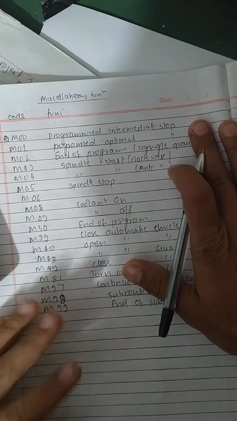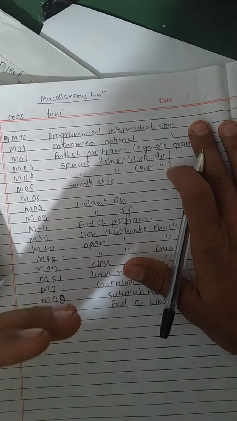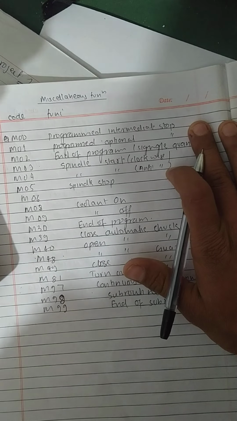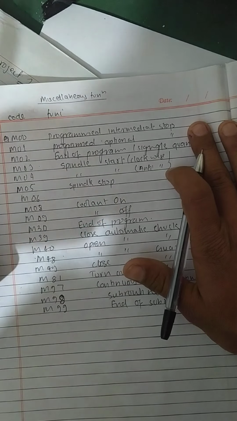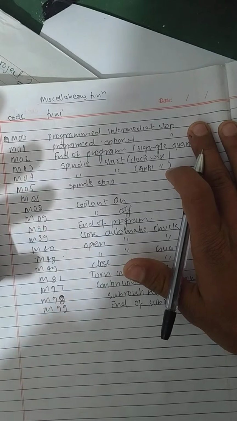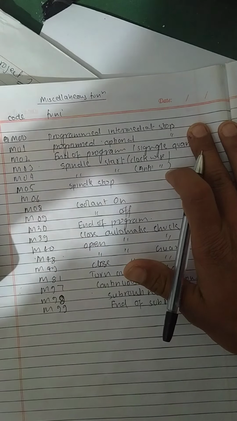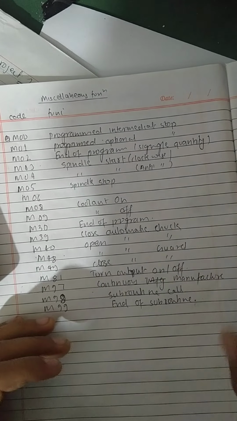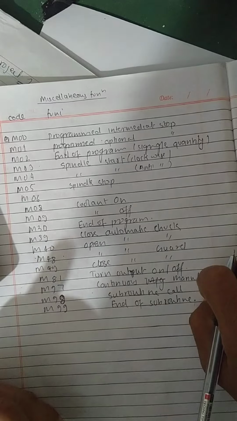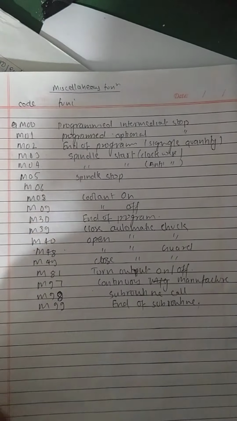So first of all, I already told you that this is programmable. This is run by the programmer, so we have to define the program before the machining process. To program this, there are certain codes that are used. There are two types of function. One is preparatory function and another one is miscellaneous function.